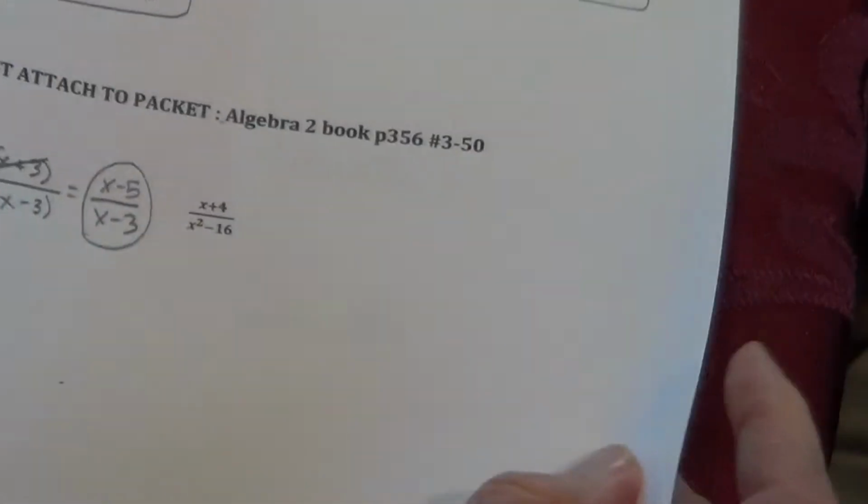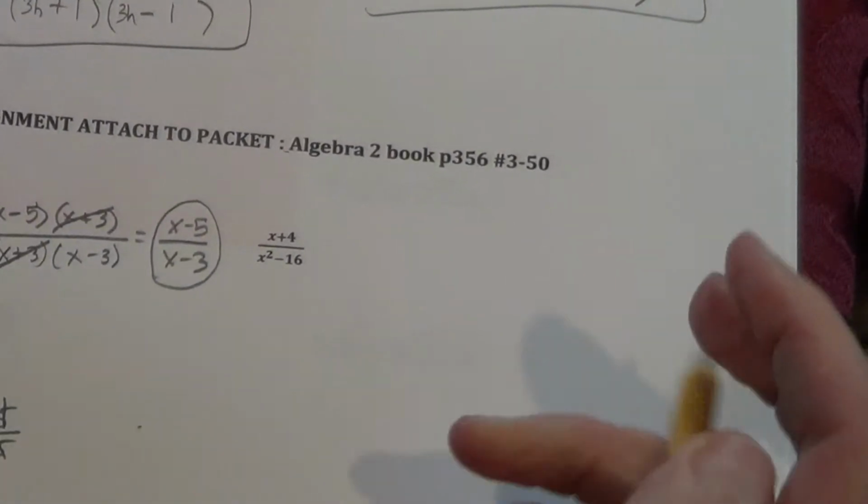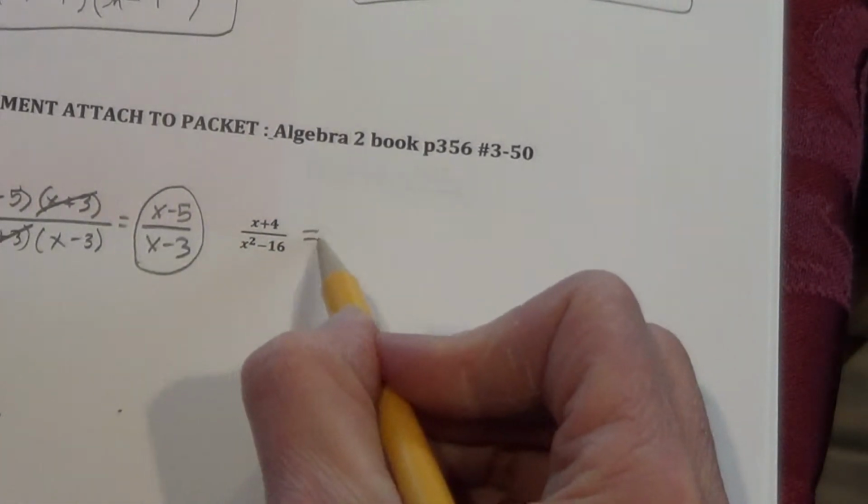Pause the video and try doing this one on your own. When you turn it back on, I'll have the answer for you.